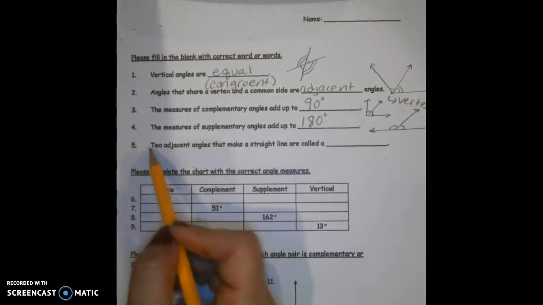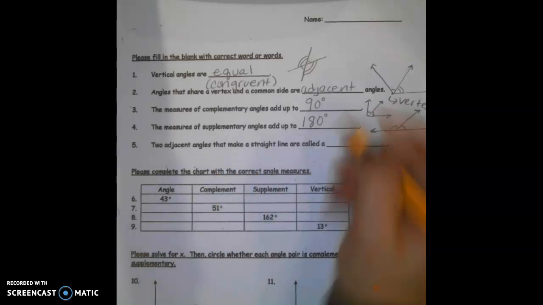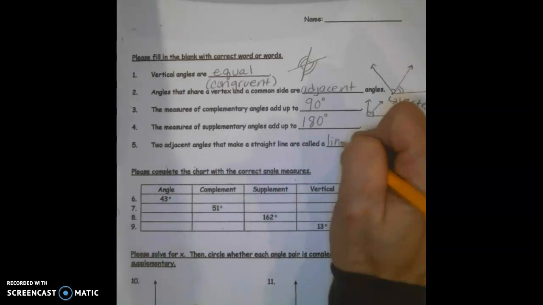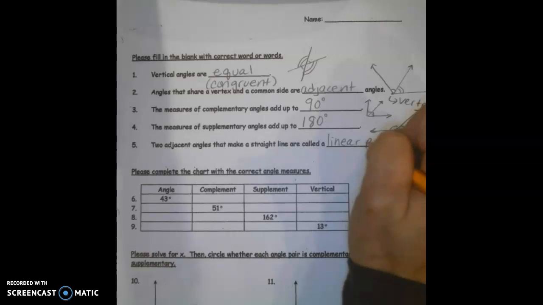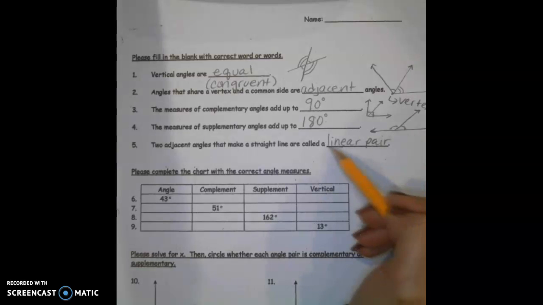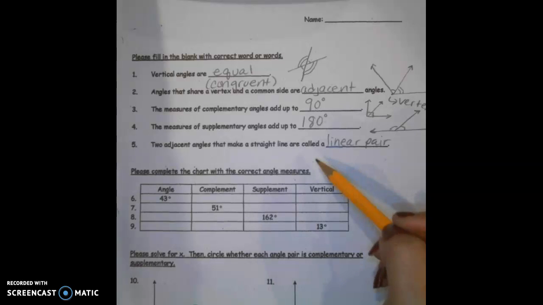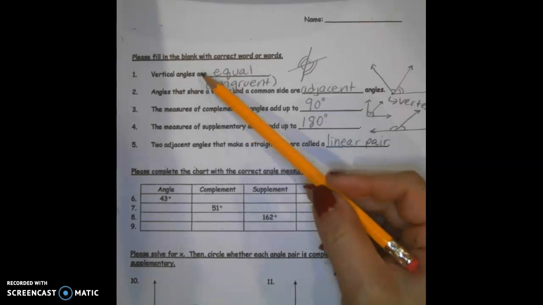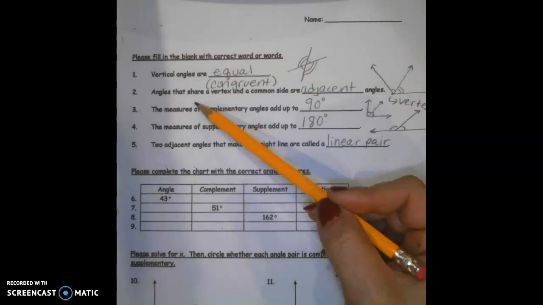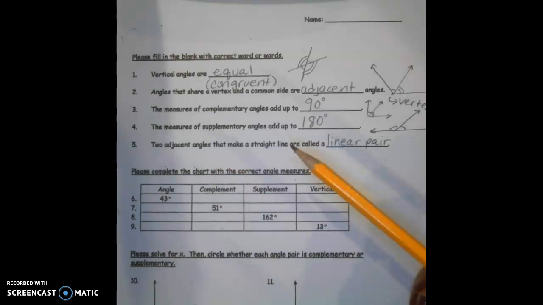Number 5, two adjacent angles that make a straight line are called a linear pair. That means that they create a line. We can see the word line in linear. So right now would be a time to pause this video and practice with your partner or people in your group saying all of these out loud.